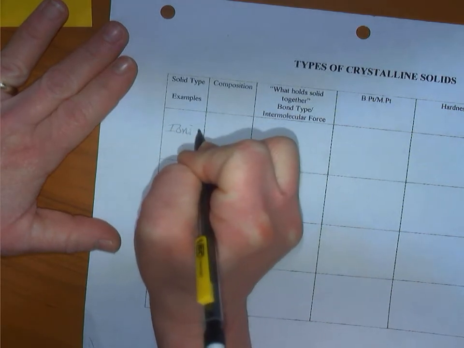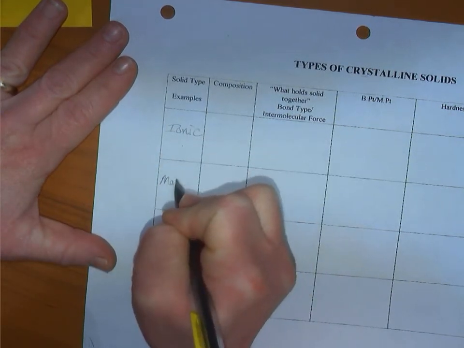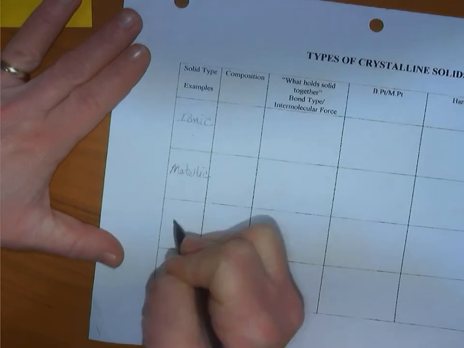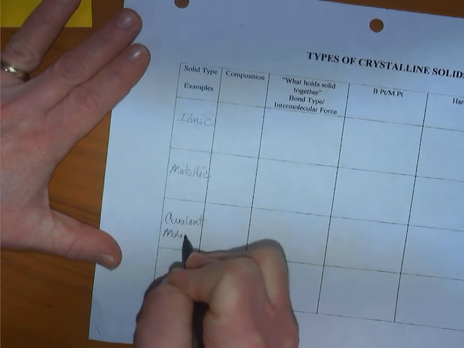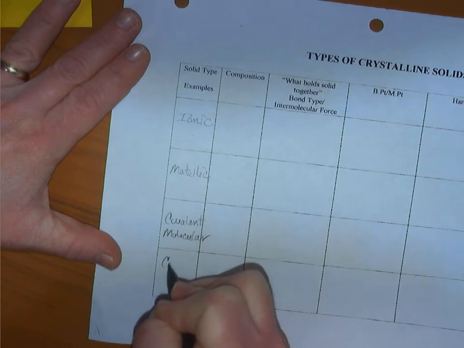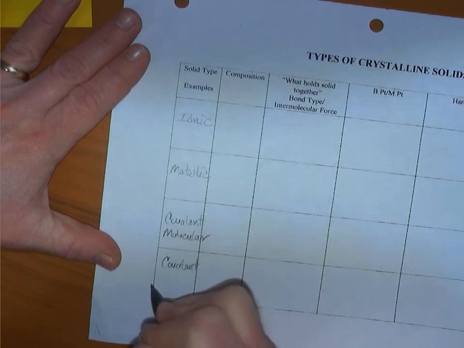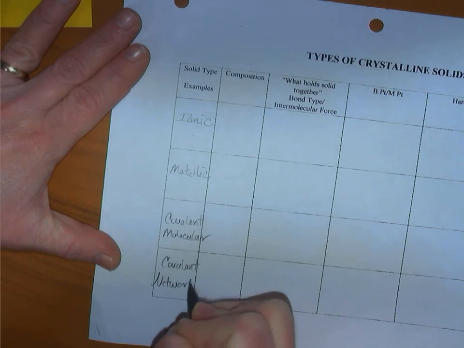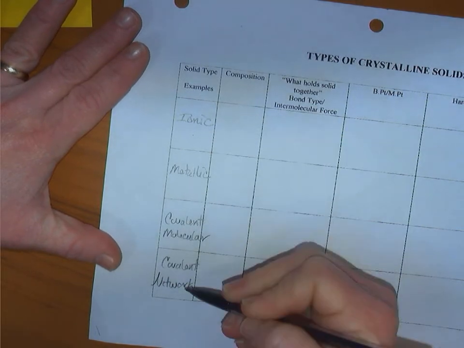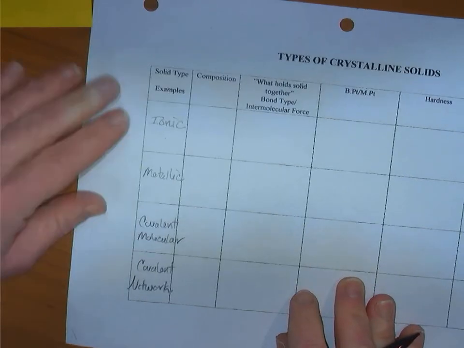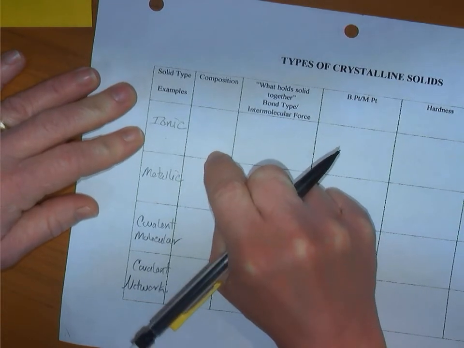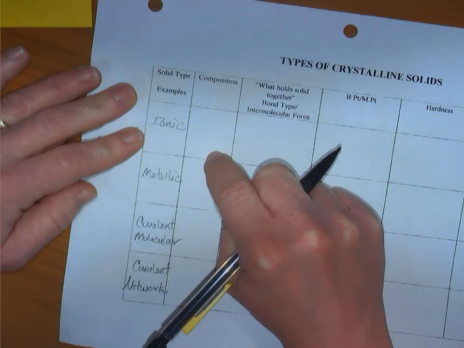Ionic, metallic, covalent molecular, and covalent network. So we should see a similarity in the types of bonding that we talked about, but we have 2 branches of covalent. All right, the first way to diagnose is based upon composition.